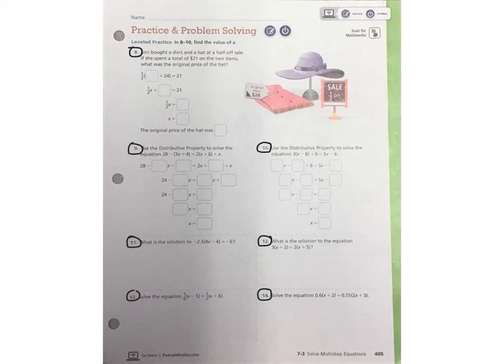Please don't forget that showing your work is the most important part of this, because that's what tells you whether or not you're doing the problems correctly.